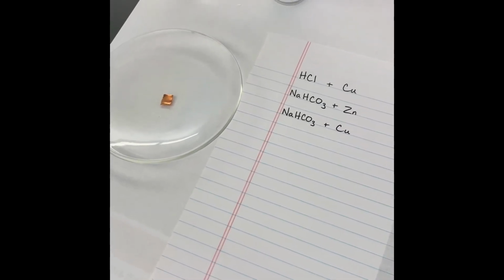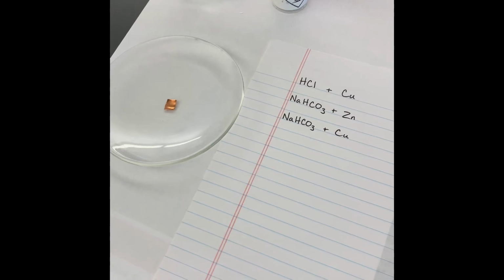We have our HCl, our hydrochloric acid, and a piece of copper foil.